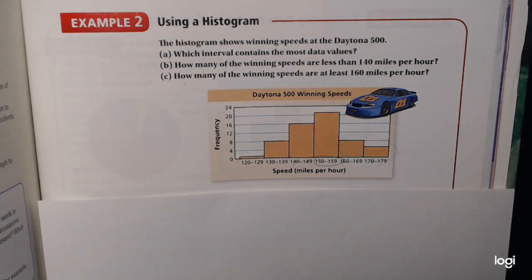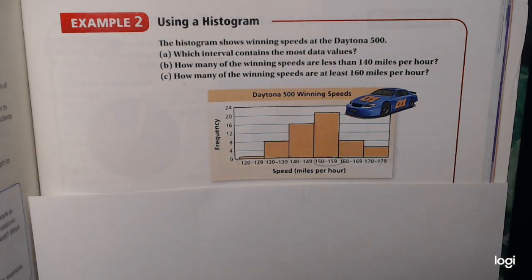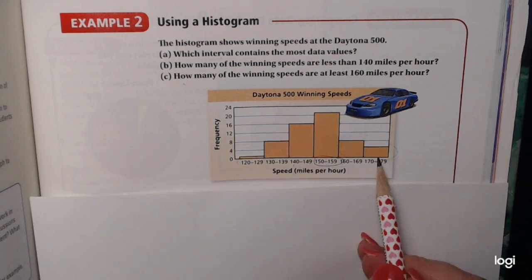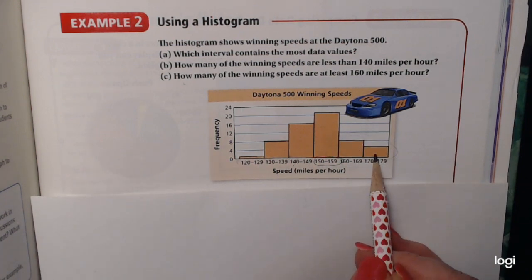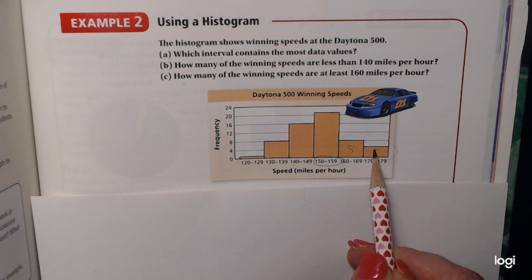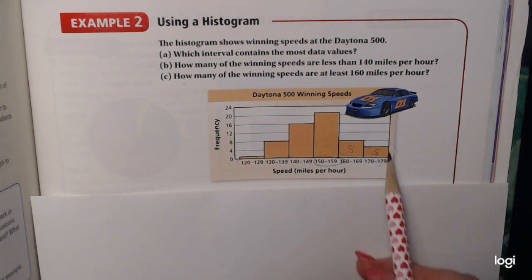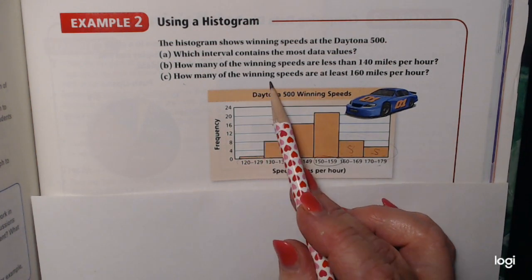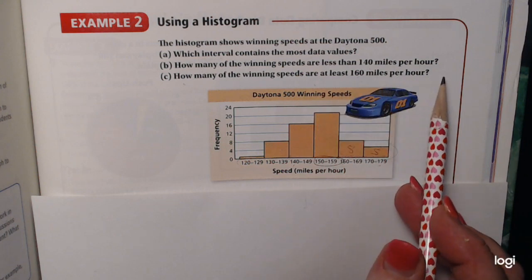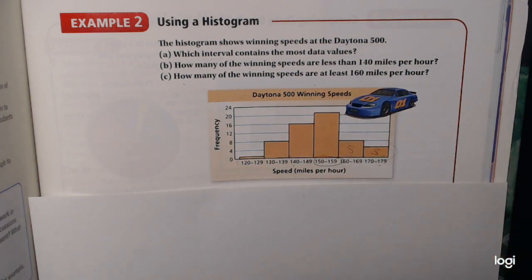Let's see how much farther it is. So I would say this bar is at the 8, and to me this bar is at 5. So this would be 8 plus 5, giving me a total of 13. How many of the winning speeds are at least 160 miles per hour? I would say that 13 of the speeds are.